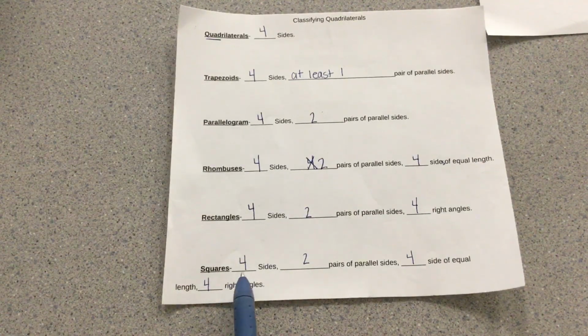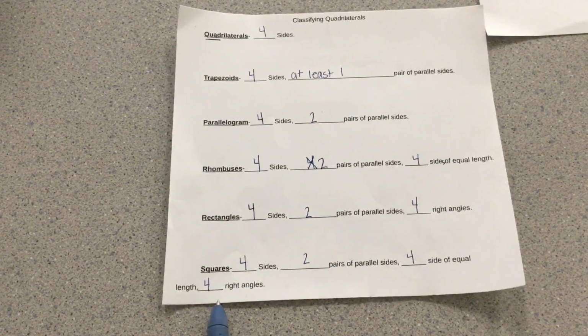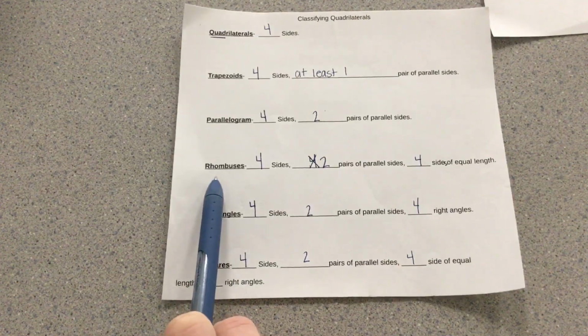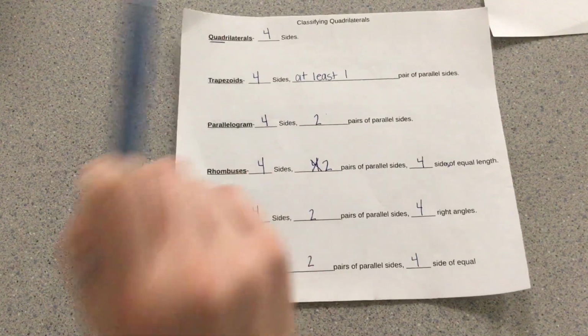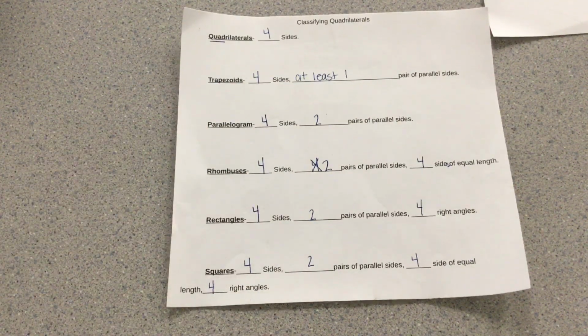With a square, they have to have 4 sides, 2 pairs of parallel sides, 4 sides of equal length, and 4 right angles, which means a square is a rectangle, and it's also a rhombus, and it's also a parallelogram, and it's also a trapezoid, and it's also a quadrilateral. You will need this. There's going to be a flow chart on your homework. You will need this for that.